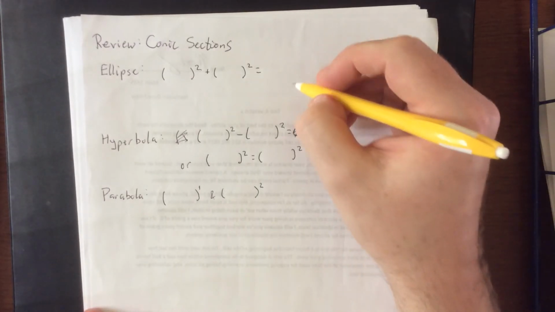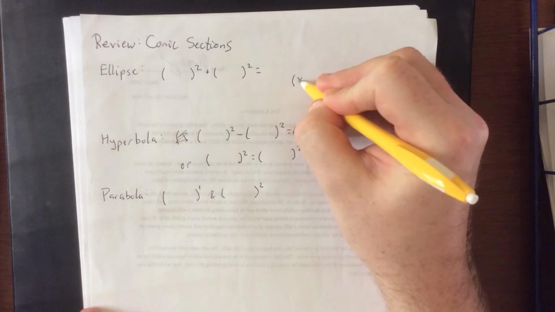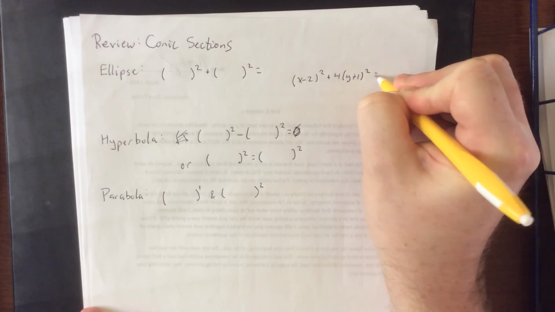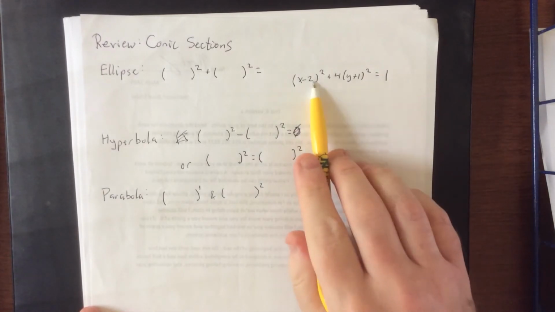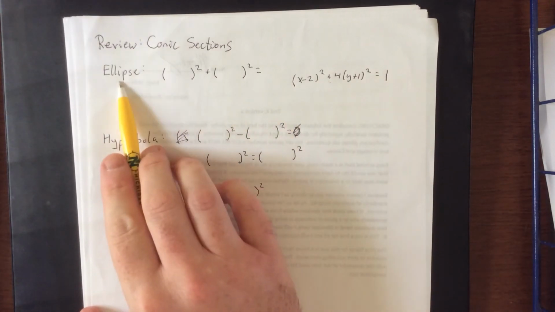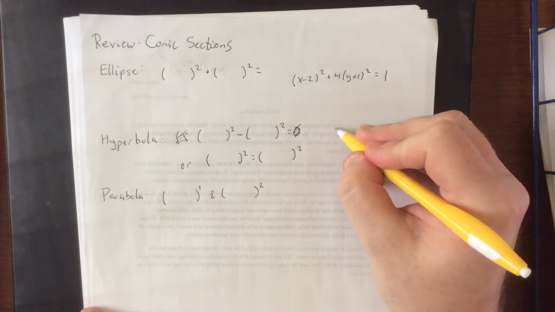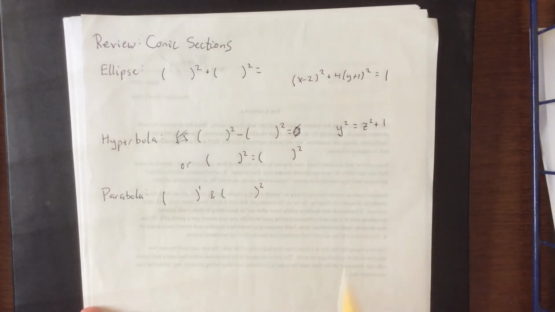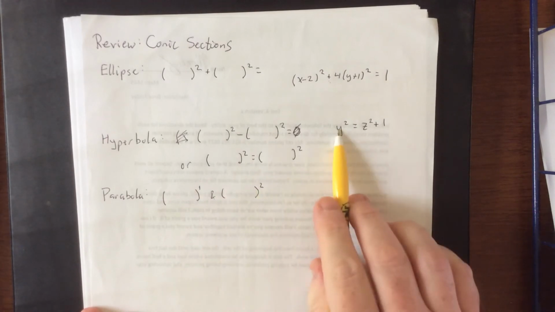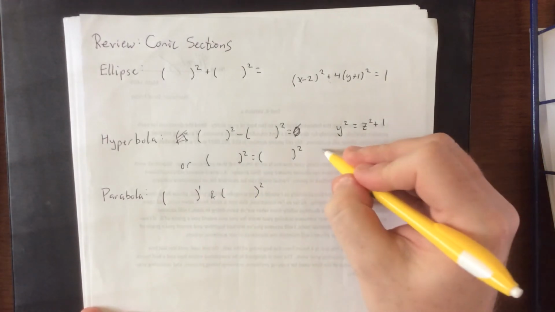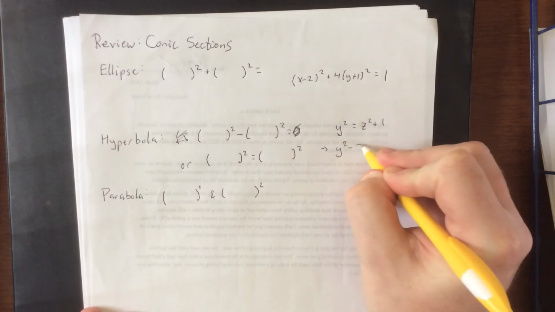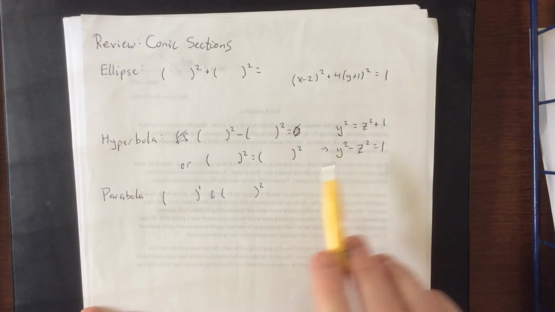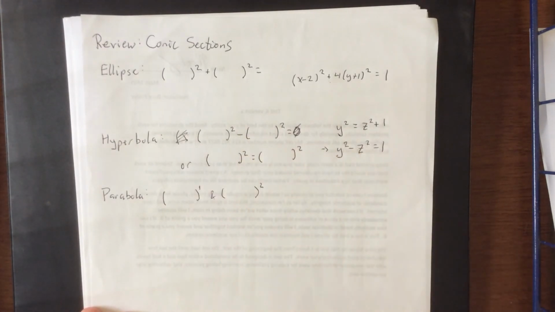So, for example, if you saw something along the lines of x minus 2 squared plus 4 times y plus 1 squared is equal to 1. There's a square, a plus, that's an ellipse. In the second case, if you saw, for example, y squared is equal to z squared plus 1, we'd be talking about this sort of thing here, where they're both squared and they're on opposite sides of the equation. You'll notice that this is also algebraically equivalent to y squared minus z squared is equal to 1. Both of the variables are squared, there's a subtraction sign in between them, that's definitely a hyperbola.